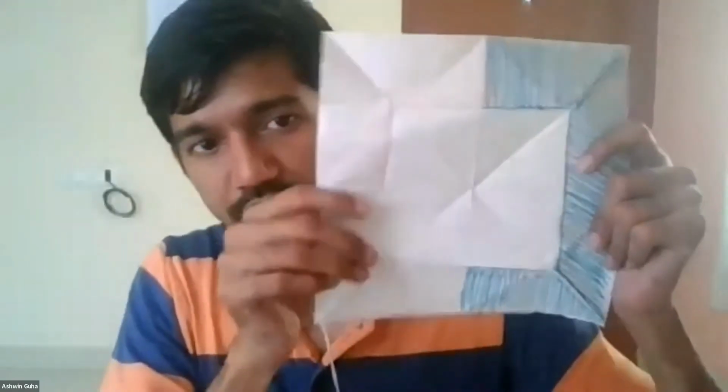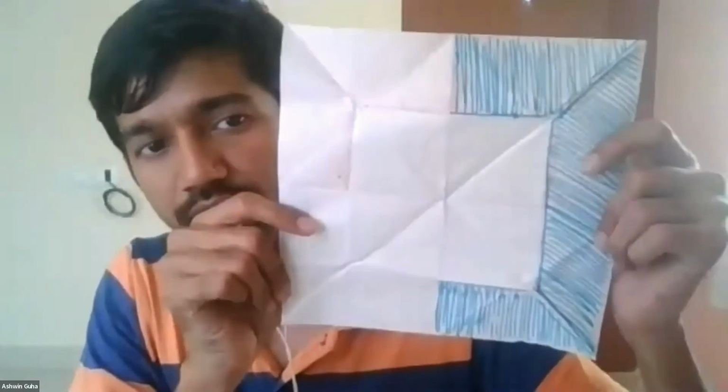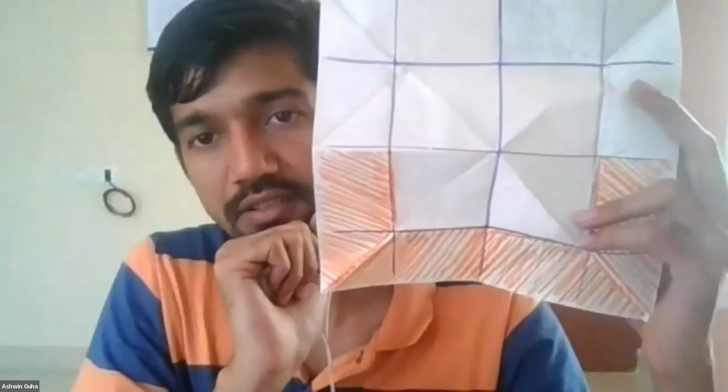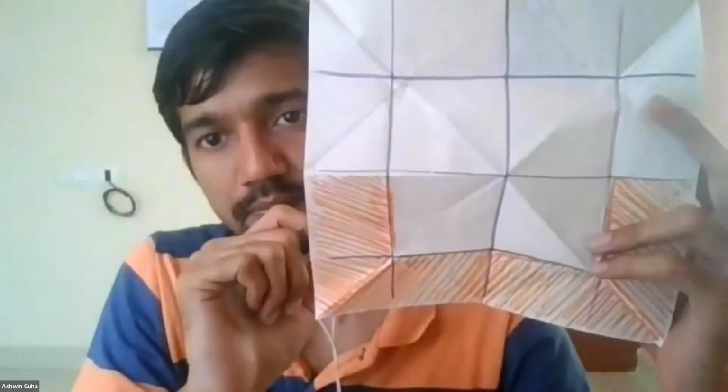Sir, can you please repeat the question after opening the boat? When we colored the boat the first time, the question was what fraction of the paper is colored? We saw that the fraction was 6 by 16 or 3 by 8.